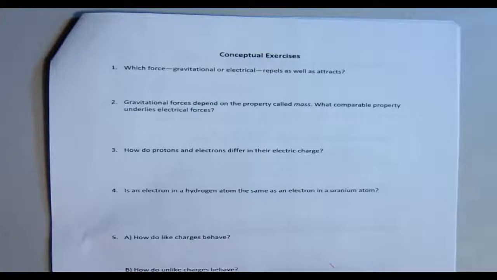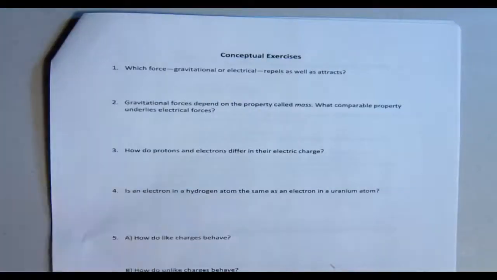Okay, so we're going to go over the conceptual exercises. These are not very hard. They can all be found in the reading part of your unit right here, okay? Like I said, these are pretty simple, but we'll go through them anyway.